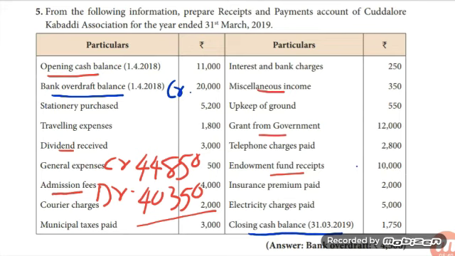Next line cash, write the amount in outer column 11,000. Next enter the opening balance of bank overdraft on the credit side as by balance brought down. Next line bank overdraft amount in outer column 20,000.